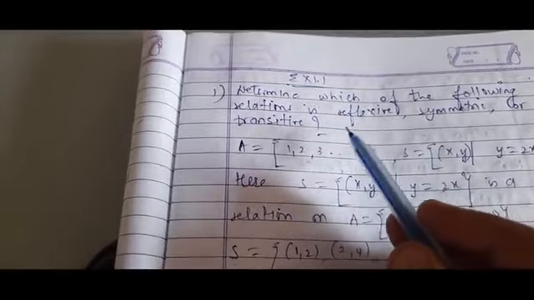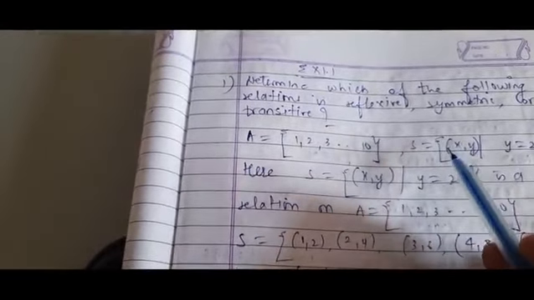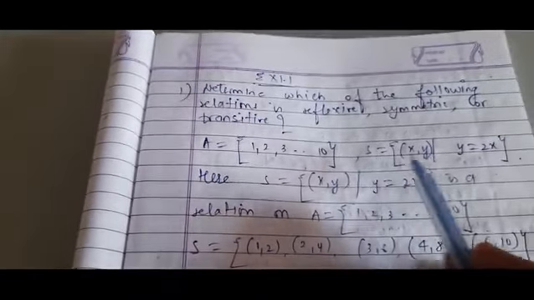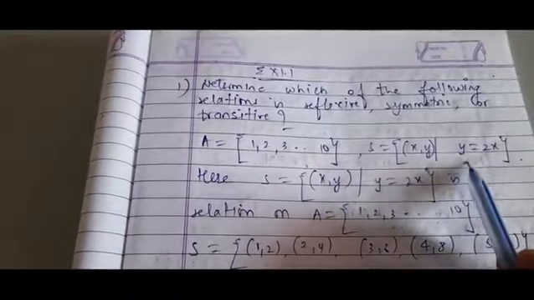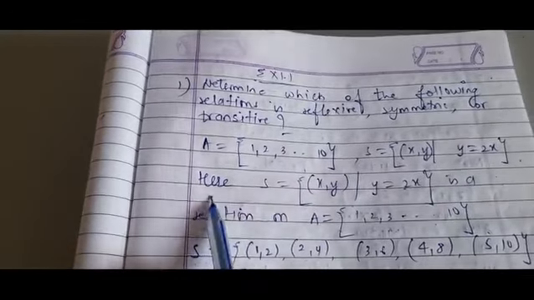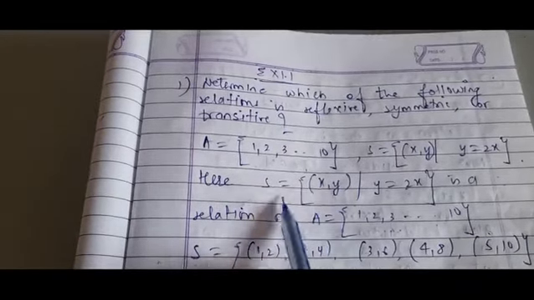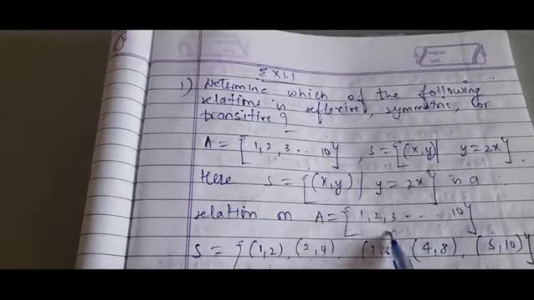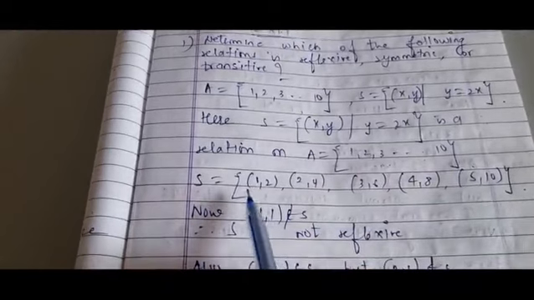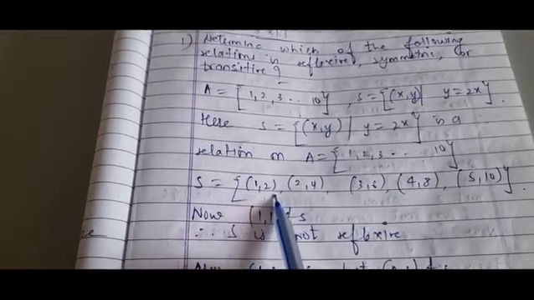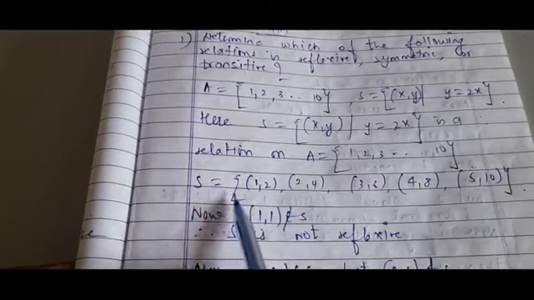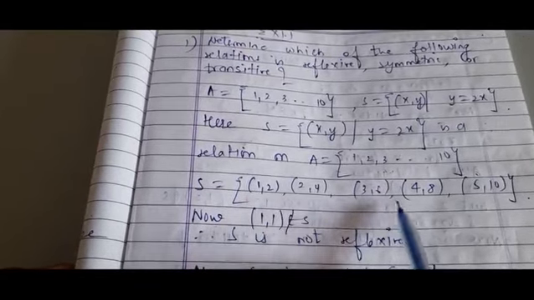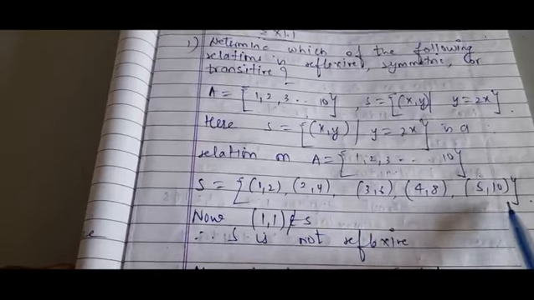Determine which of the following relations is symmetric, reflexive or transitive. A equals 1, 2, 3 up to 10. S is a relation defined of the form (x, y) where y equals 2x, a relation on A. If I take x equal to 1, we get y equal to 2. So the relation is of the ordered form (1,2), (2,4), (3,6), (4,8), (5,10).